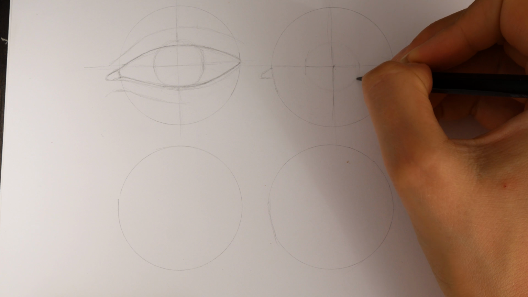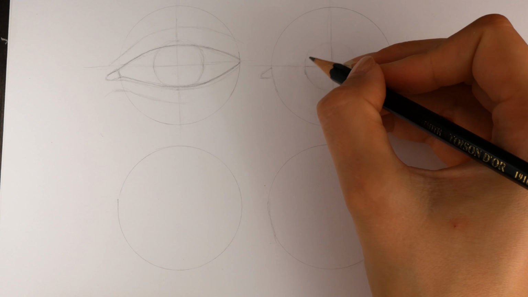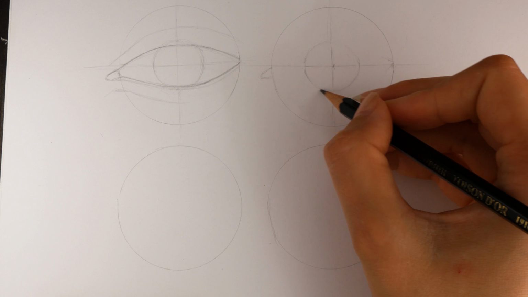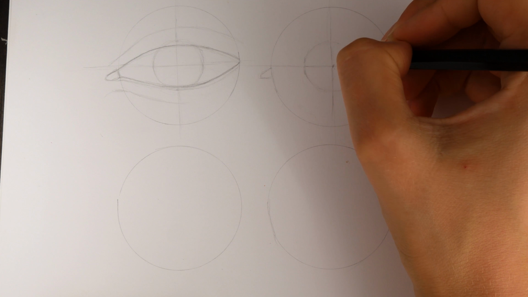Then draw an iris. And now draw the upper and lower lids. Cover the top of the iris only a little bit and do not cover the bottom of the iris.